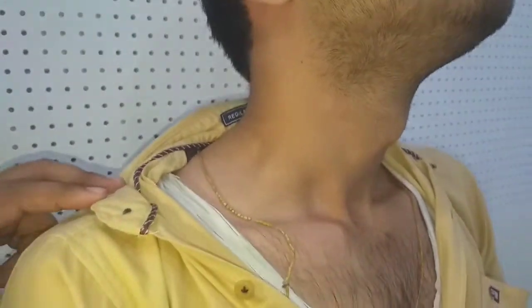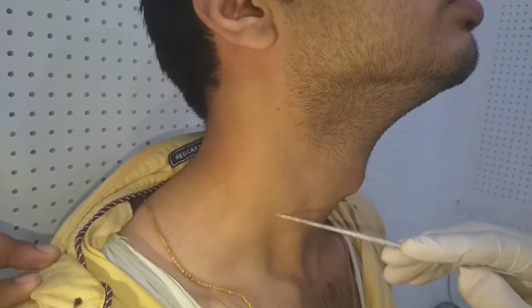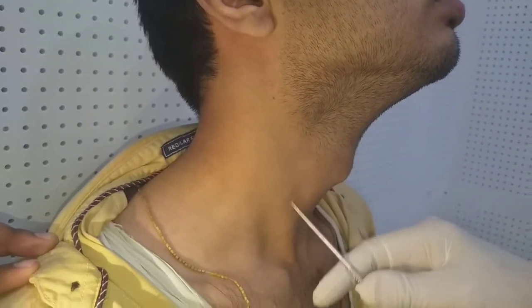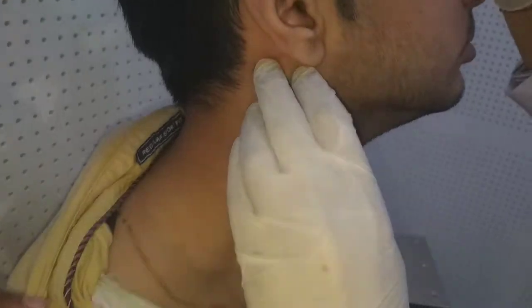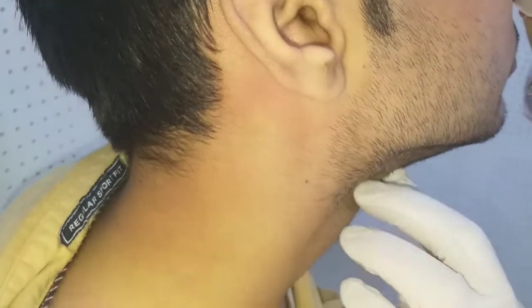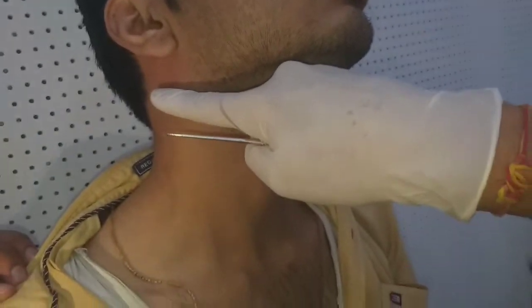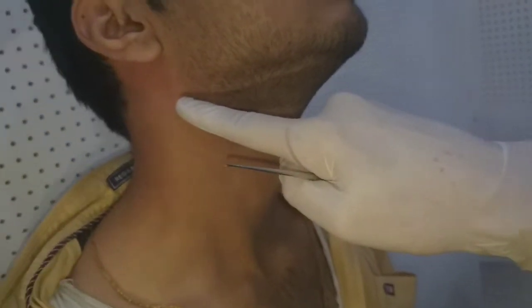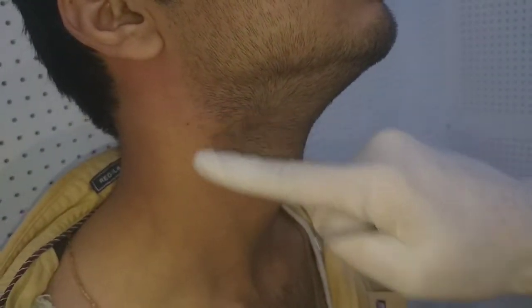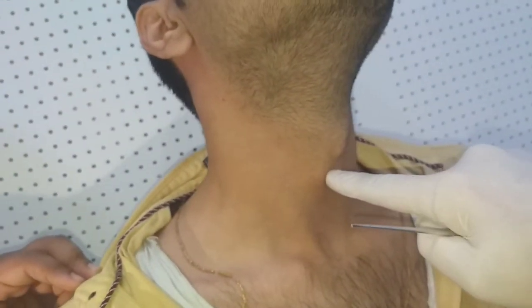Then come the deep cervical lymph nodes. These deep cervical lymph nodes lie beneath the sternocleidomastoid muscle. Beneath it means deeper to this. So level 2 will lie somewhere here. Its lower limit is the hyoid bone. Any node that lies above this level will be considered in level 1. Level 2 lymph nodes are from this level up to the cricoid cartilage level. So here will come the cricoid cartilage.